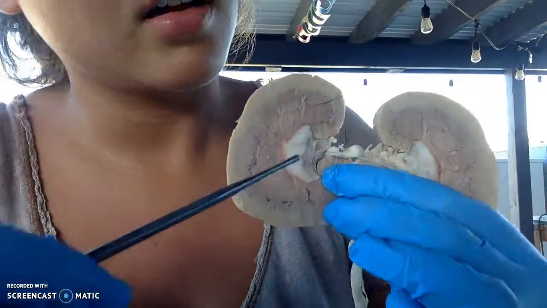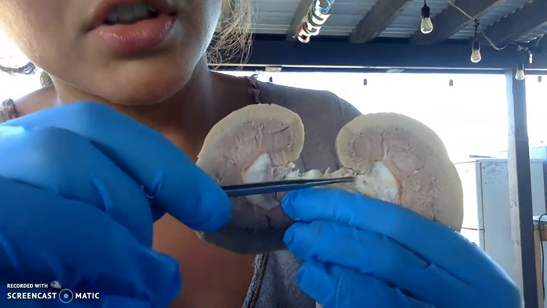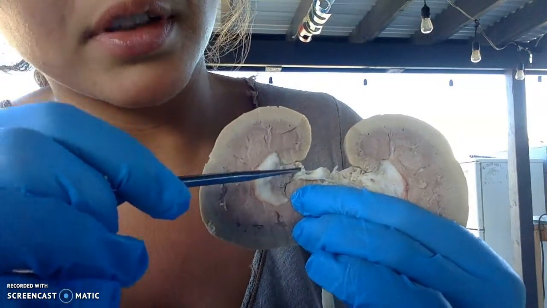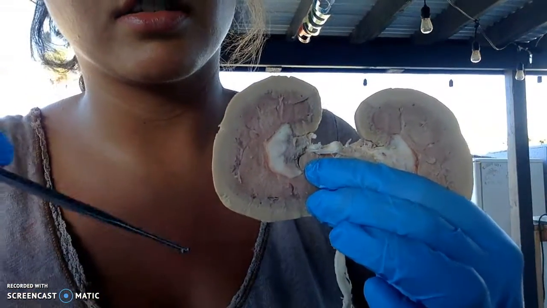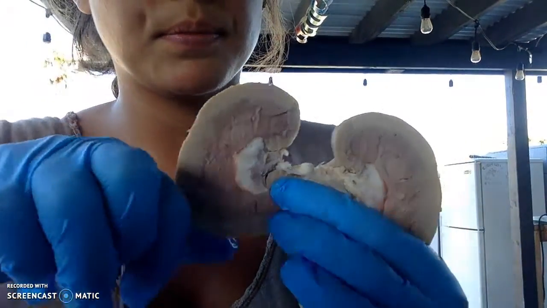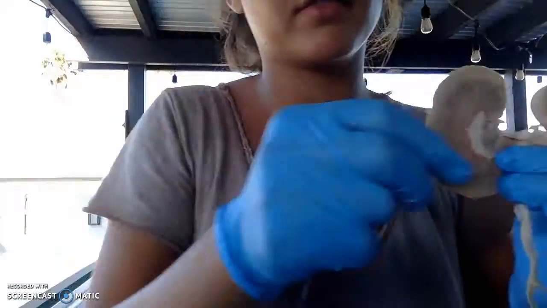And then up here have the renal hilum, which is the top portion of both sides, the renal hilum. And then underneath the renal hilum, on the bottom, is the renal sinus, where my fingers are.